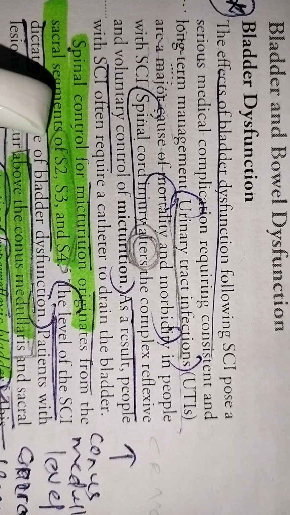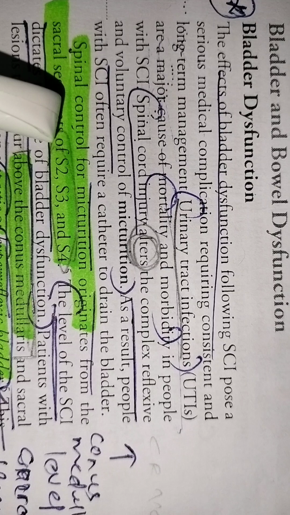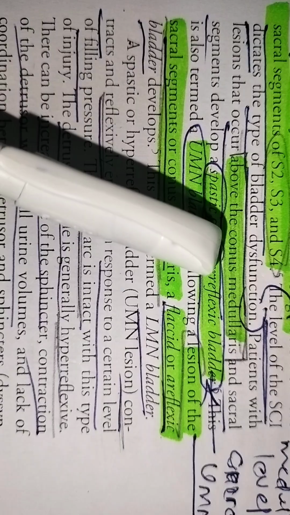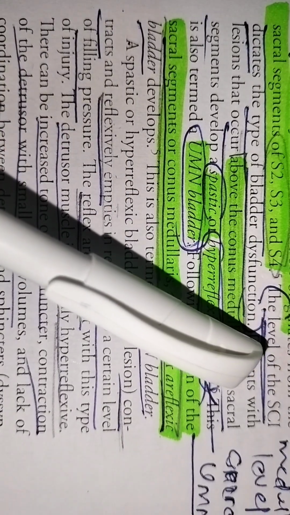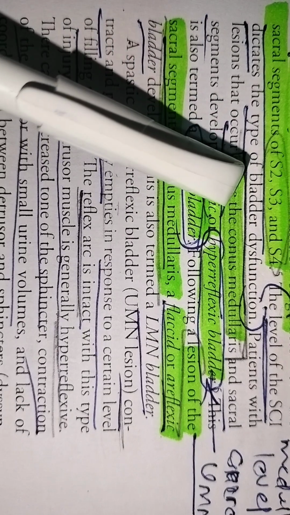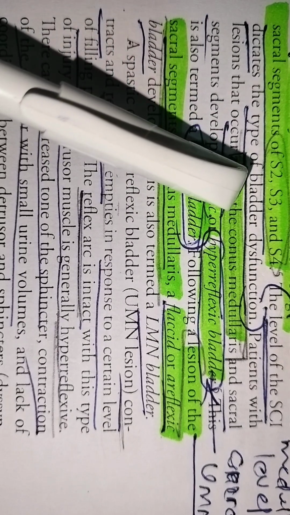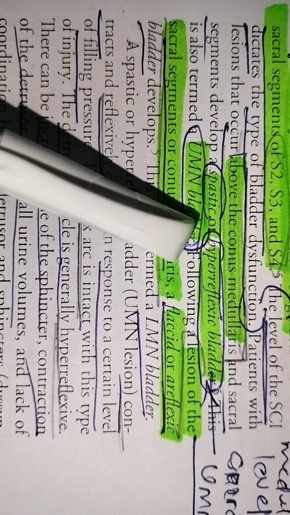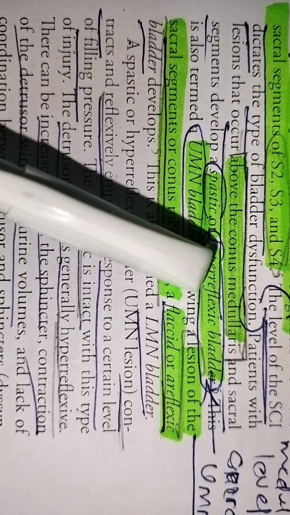First of all, the spinal cord control for micturition originates from the sacral segments S2, S3 and S4. The level of spinal cord injury determines the level and the type of bladder dysfunction the person can have. If the spinal cord injury is above the conus medullaris or the sacral segment, it develops a spastic, UMN, hyperreflexive bladder, a bladder which is unable to store the urine.